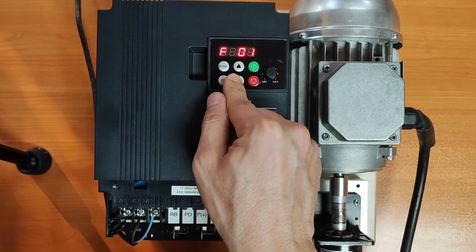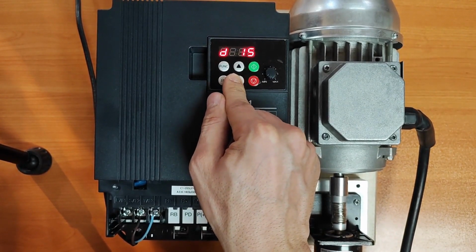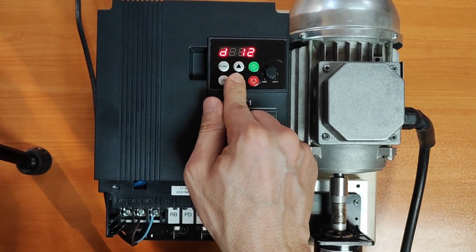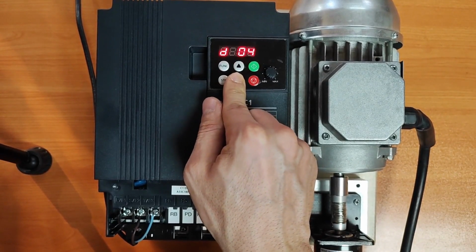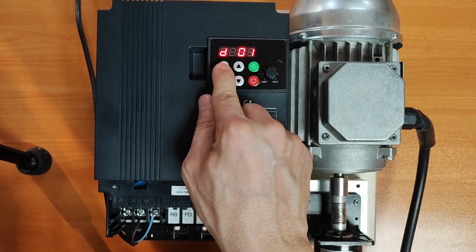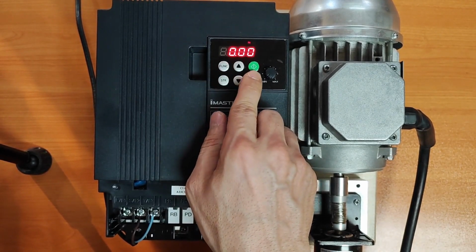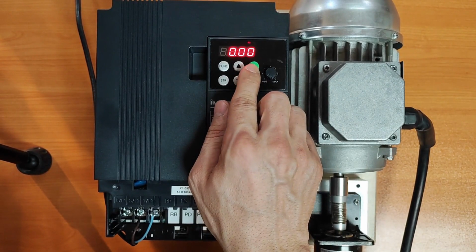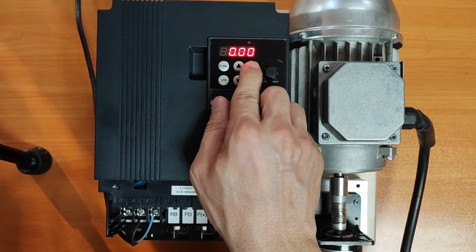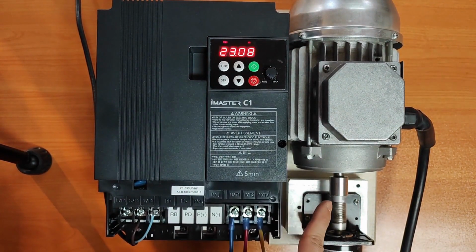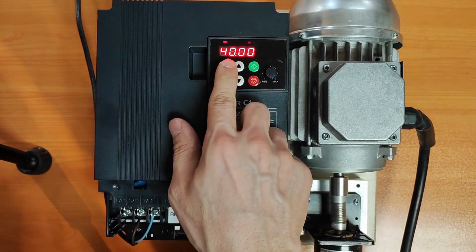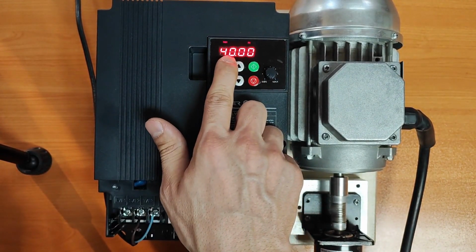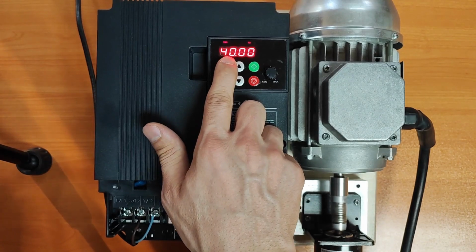Now, if I want to view the inverter's output frequency, I need to go to parameter D in group D. I'll enter it to monitor the output frequency value. Okay, now if I press the start button, the inverter starts my motor at 40 Hz. I'll press start. See, the electric motor has started at the frequency I set in parameter F01, which is 40 Hz.